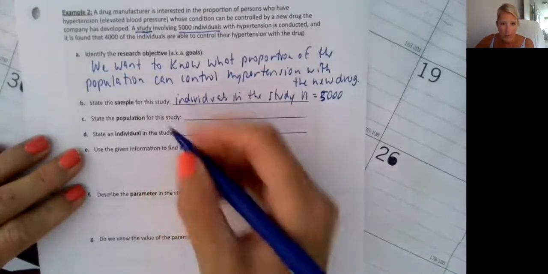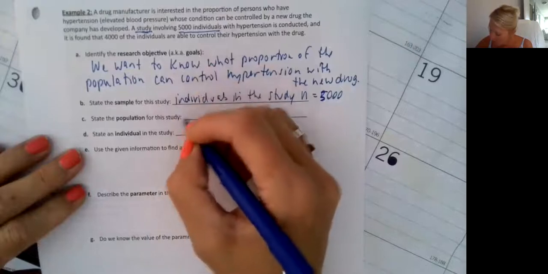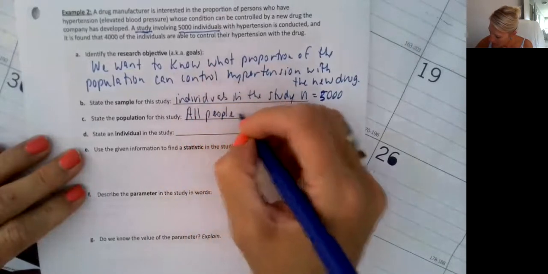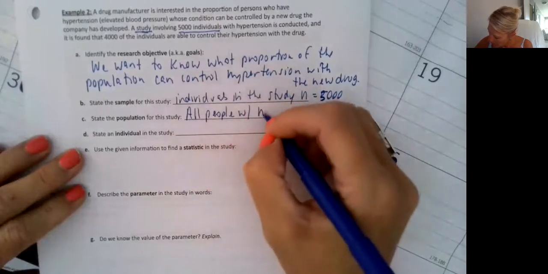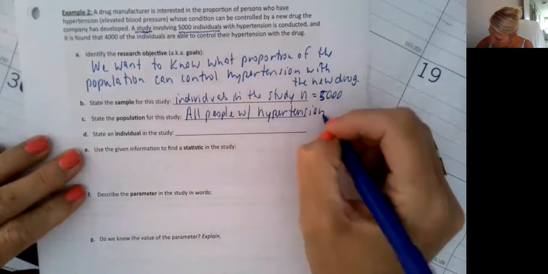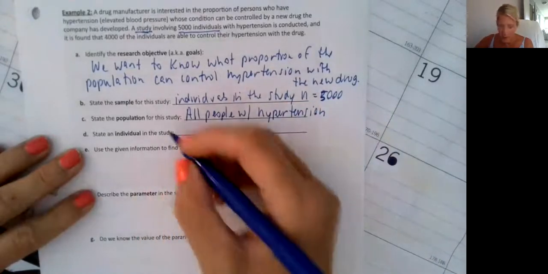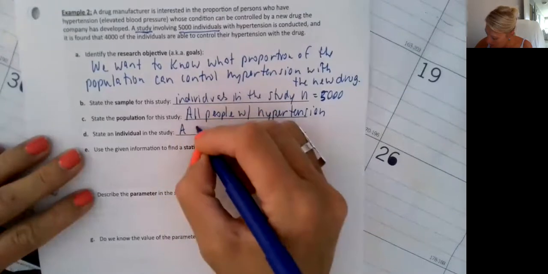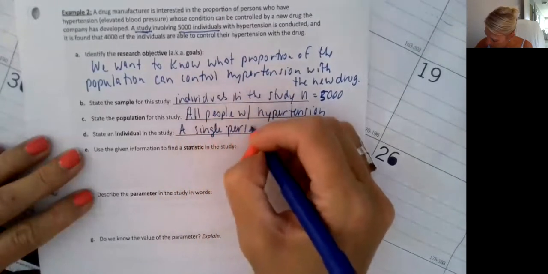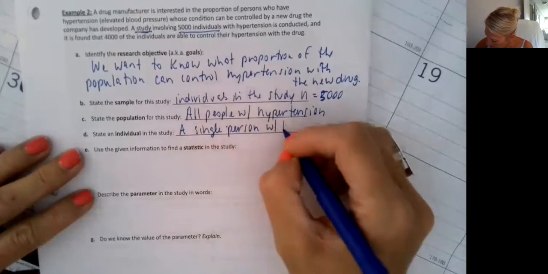State the population for this study, and that would be all people with hypertension. State an individual in the study, and that is just going to be a single person with hypertension.